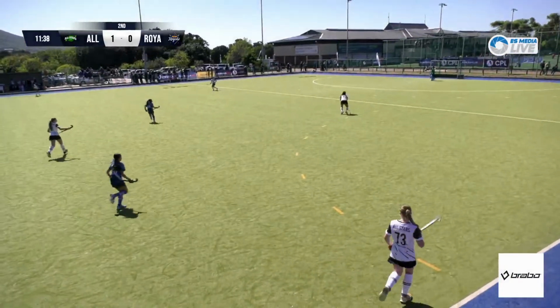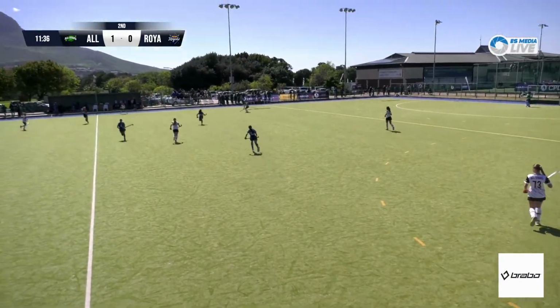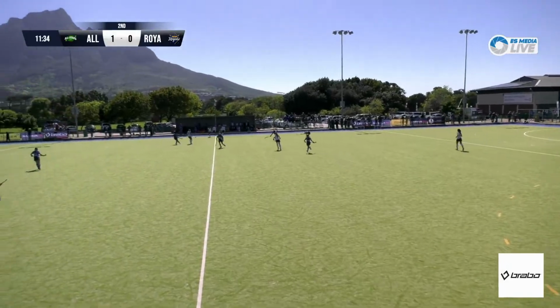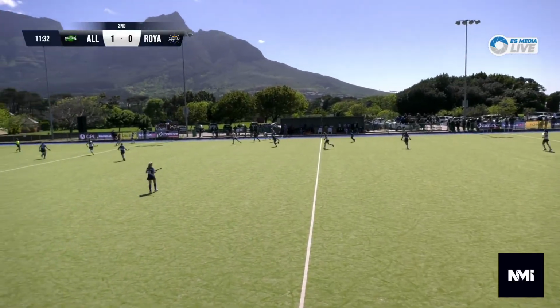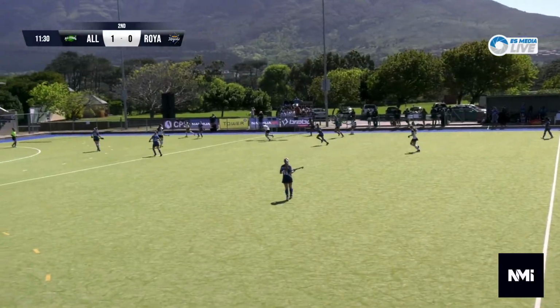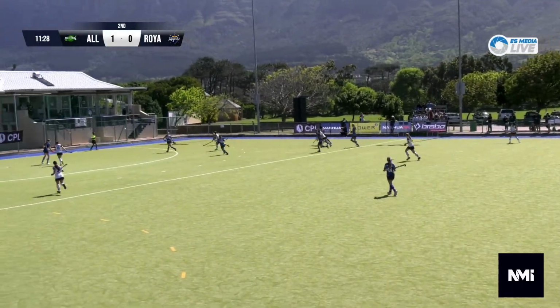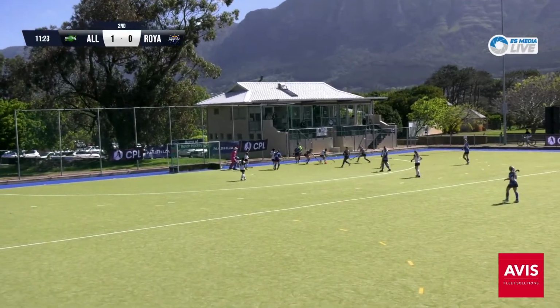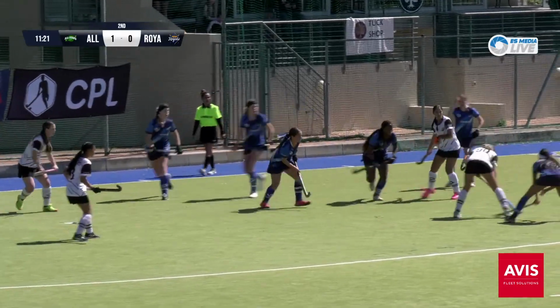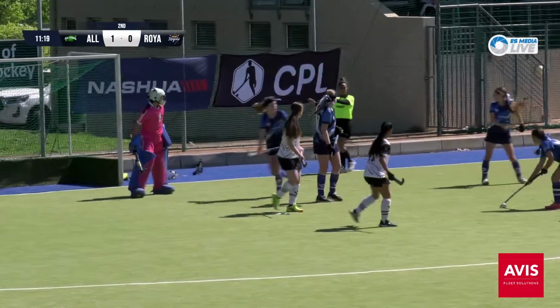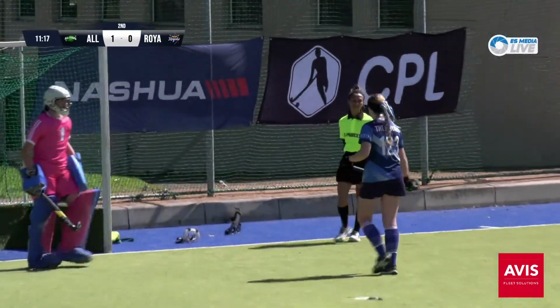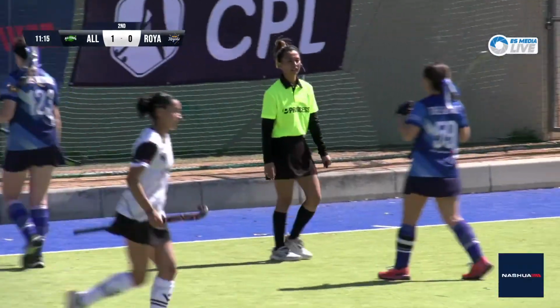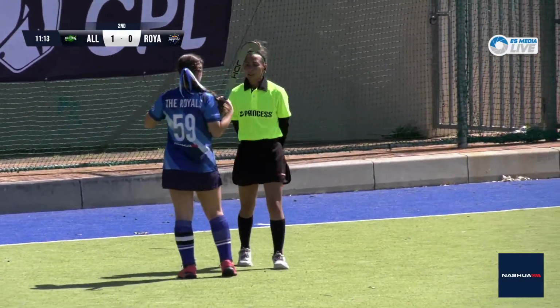And it's a restart from Luan van Wyk, who's playing on the left-hand side. They work it down that right-hand side beautifully into play, inside, outside, and down to the byline, looking for the striker. Shot comes in, and another penalty corner for the All-Stars. Penalty corner number 4.